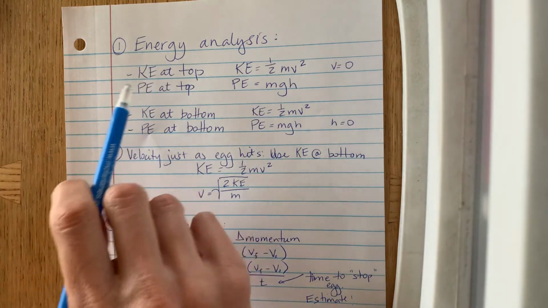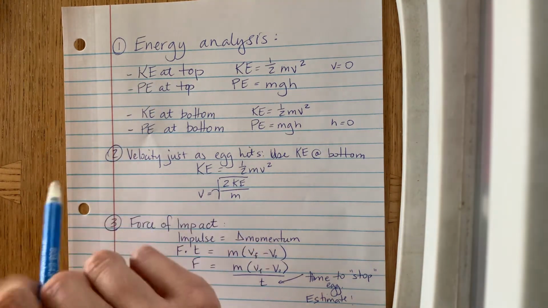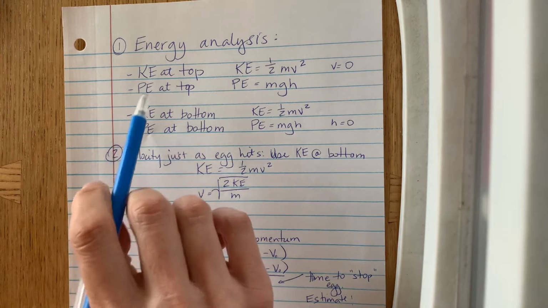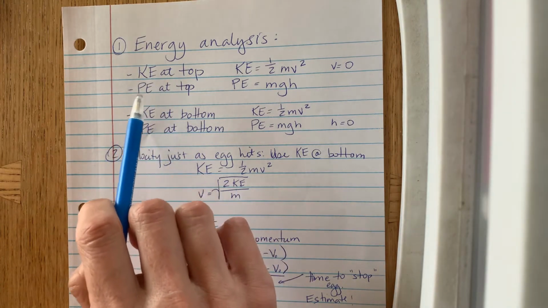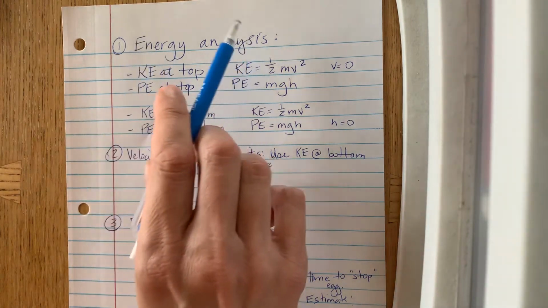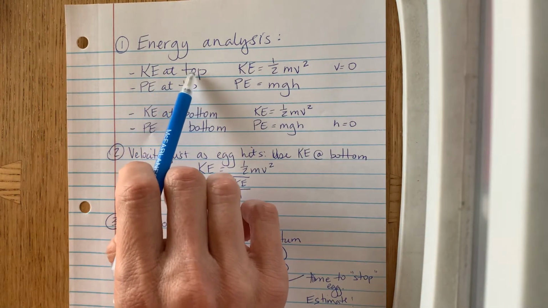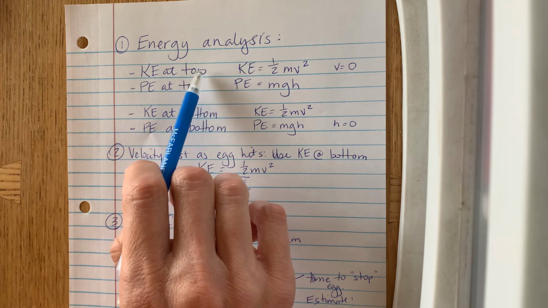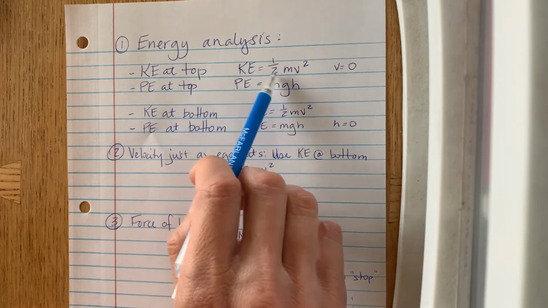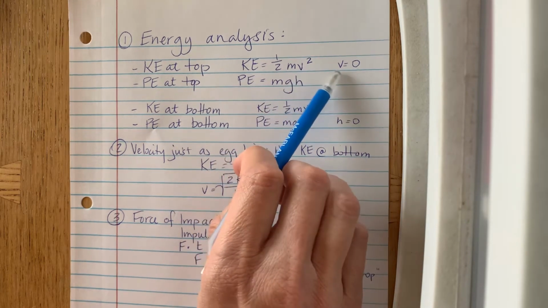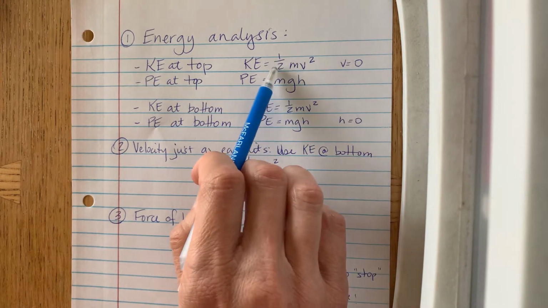So for your paper, the requirements are in the document that's attached, but I just want to refresh because it's been a while since you've done some calcs. First thing you do is an energy analysis. You need to calculate the kinetic energy at the top before you drop the egg. And the formula for kinetic energy is here. Velocity is 0, so it has no kinetic energy.